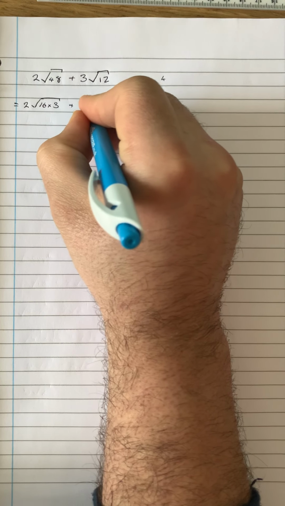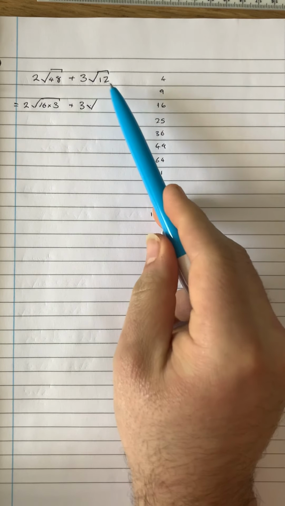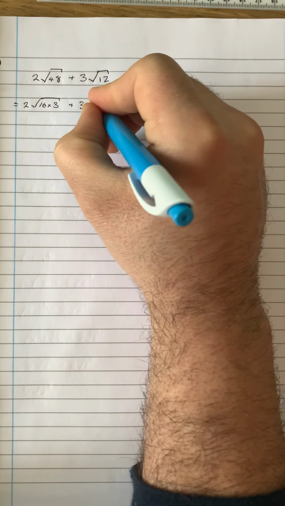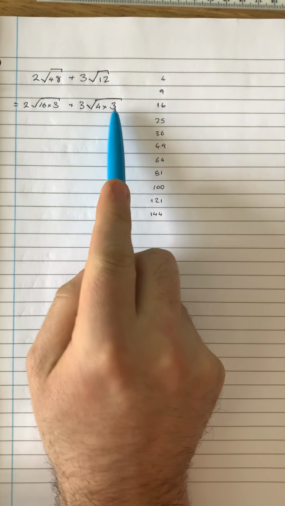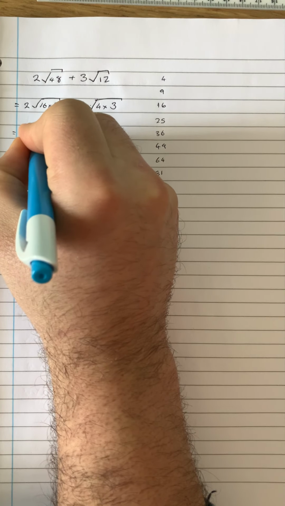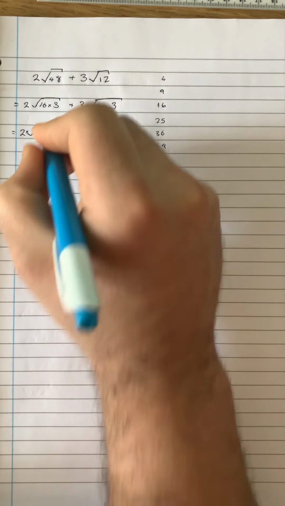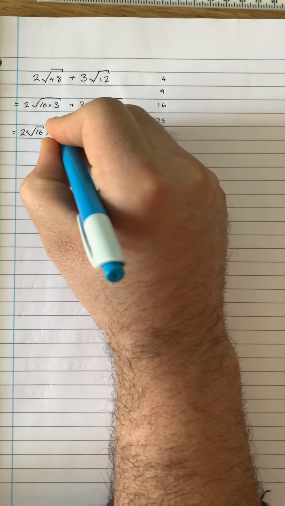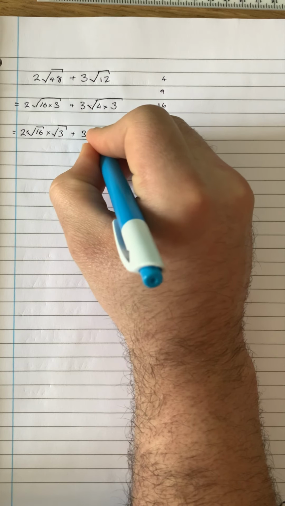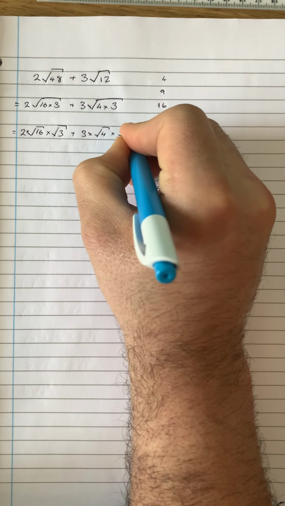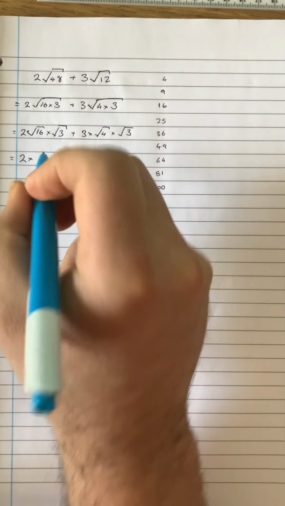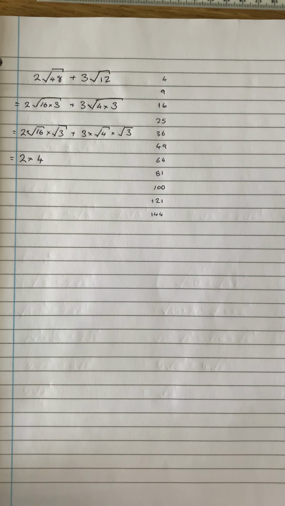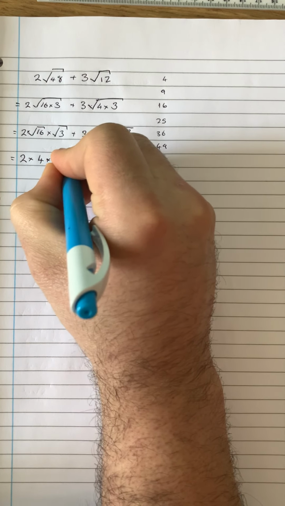Add 3, and the largest perfect square that makes 12 is going to be 4. So 4 times 3. And we know we're on the right track here because we've got a 3 and a 3 both underneath it. And then it's just a simple case of breaking them apart. So 2 times root 16 times root 3, add 3 times root 4 times root 3. 2 is not going to change. Root 16, we know the square root of 16 is 4. And we've got root 3.